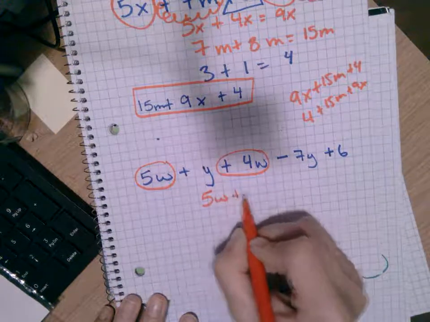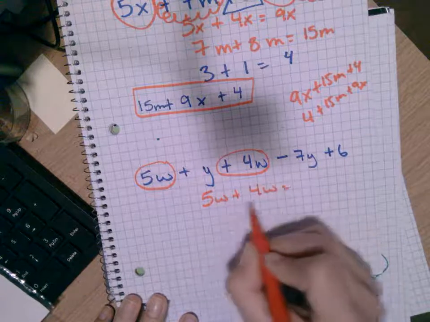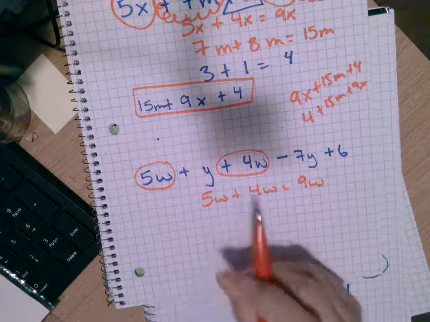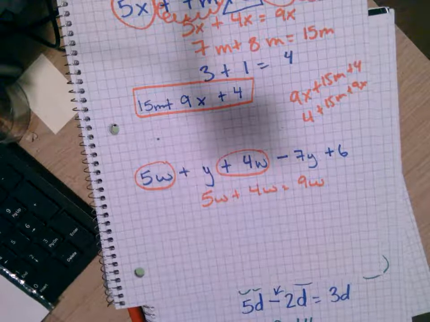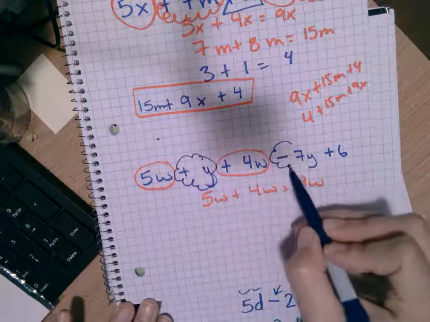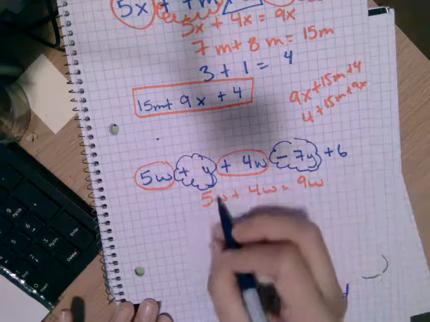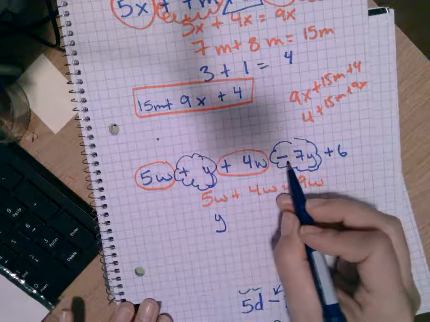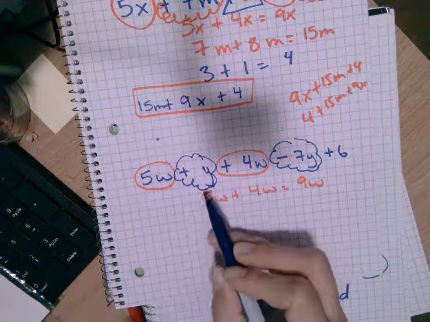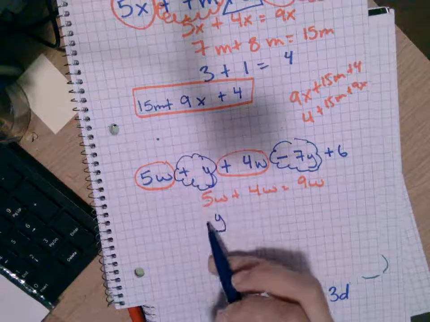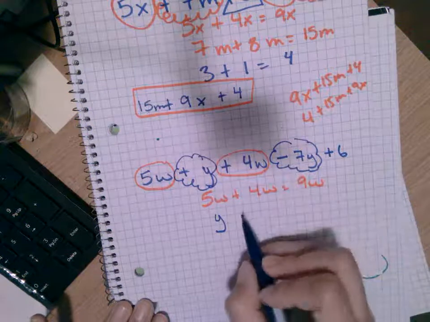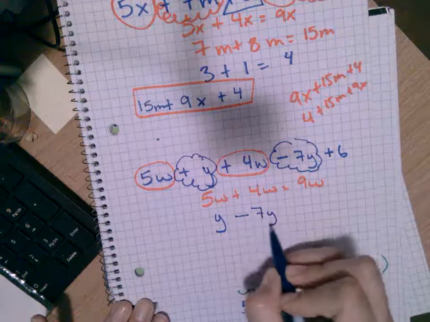So 5w plus 4w. 5 watermelons plus 4 watermelons is 9 watermelons. And then this is where some of you guys messed up on Monday. Here we go. So I bring this one down, the y. Now this one, if there's a plus sign in front of it, I just ignore it. If there is a subtraction sign, I don't ignore it. I bring it down. Then this one is minus 7y.